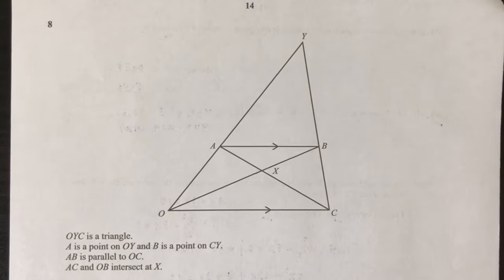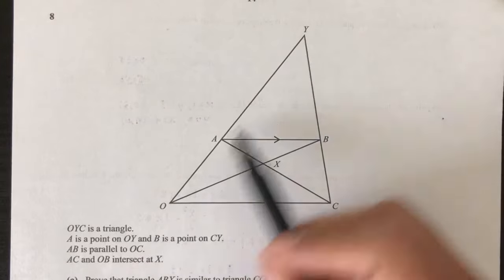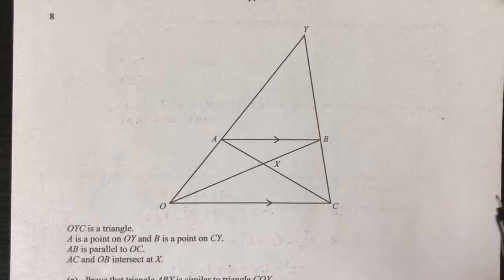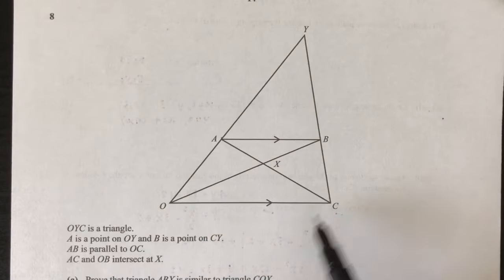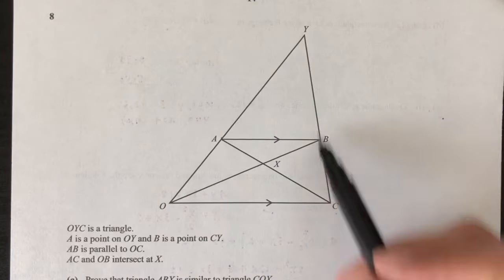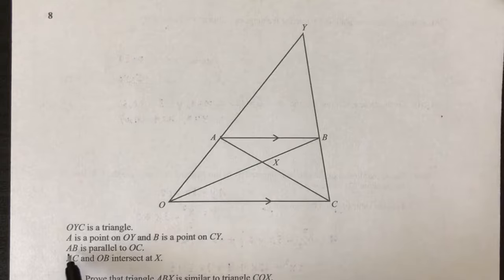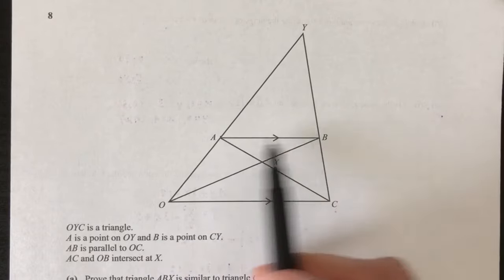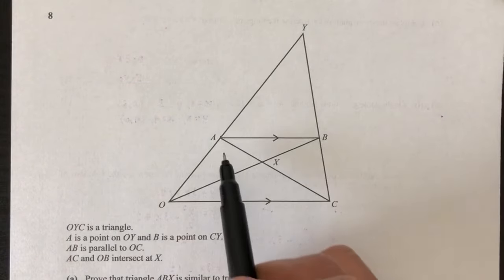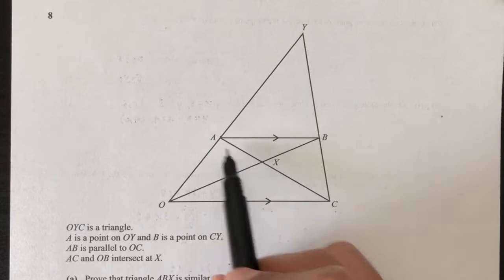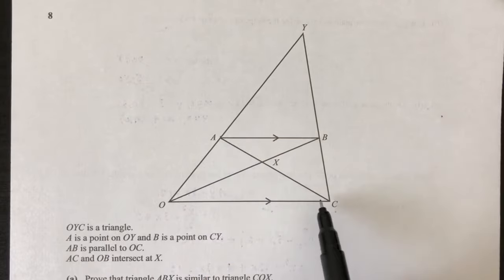Number 8. So we have OYC. OYC is a big triangle. The point A is on OY. We have a point B on CY. Now we say AB is parallel to OC. So these two are in the same direction. So from this, what can we know? As you can see here, this interior angle will be equal to this one.